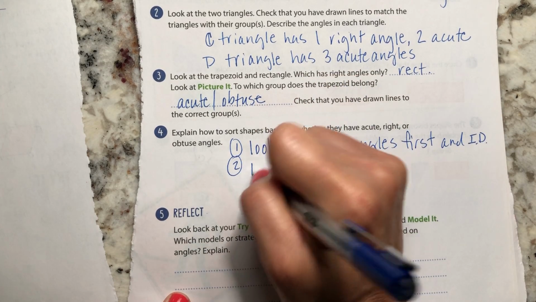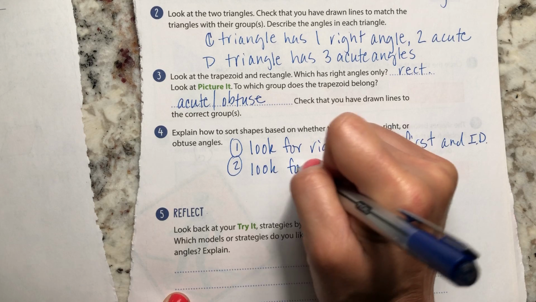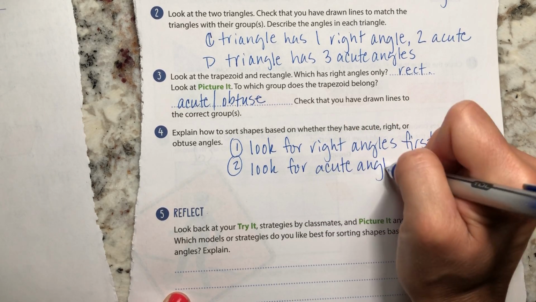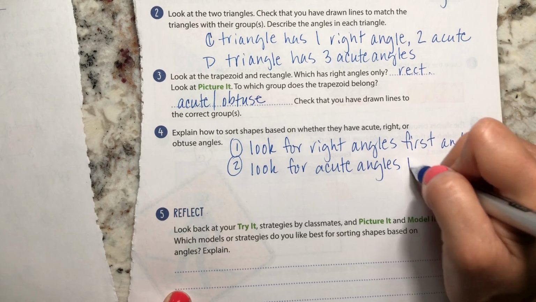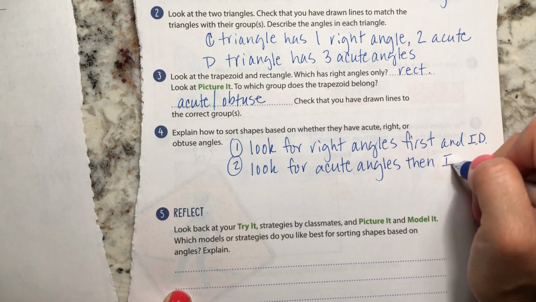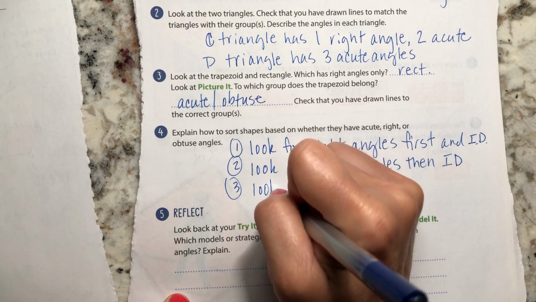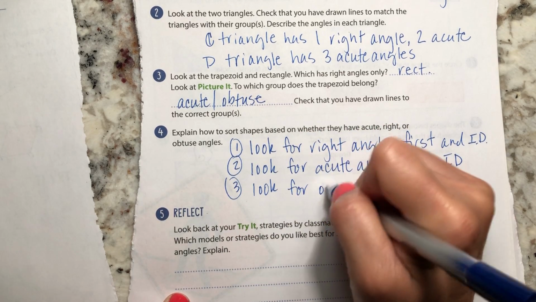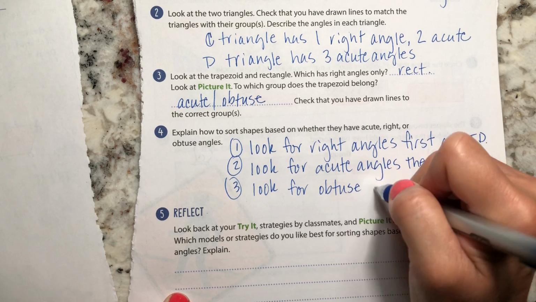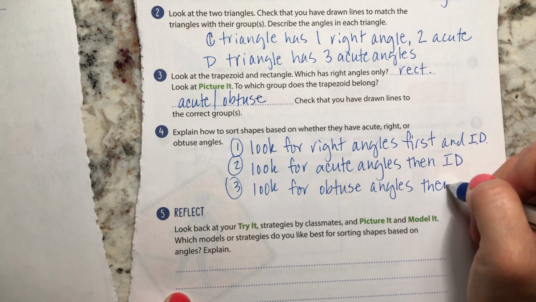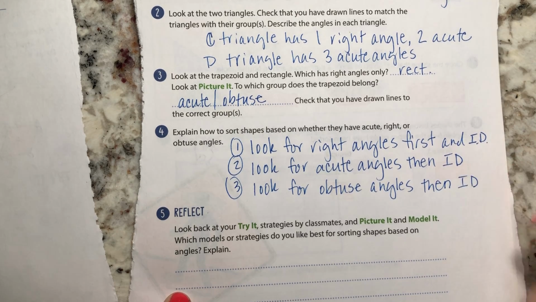And then second, I would look for acute angles. Then ID those, and you can write A. And then number 3, I'm going to look for obtuse angles. And ID those.